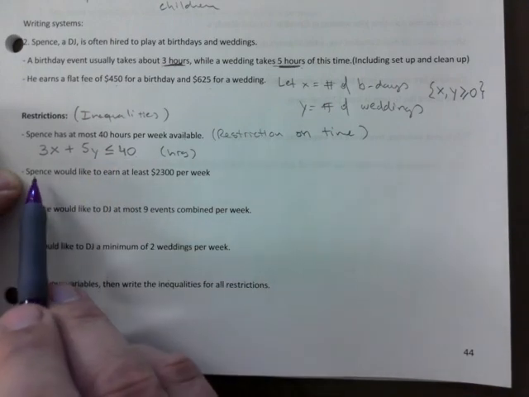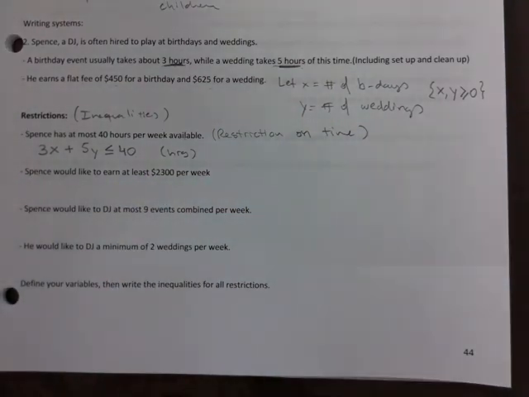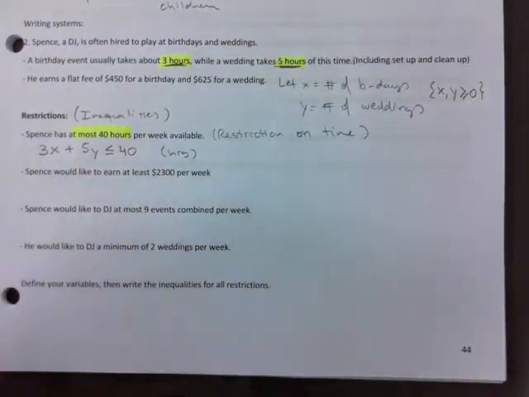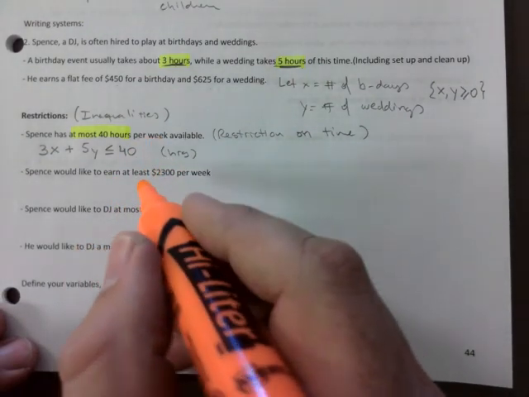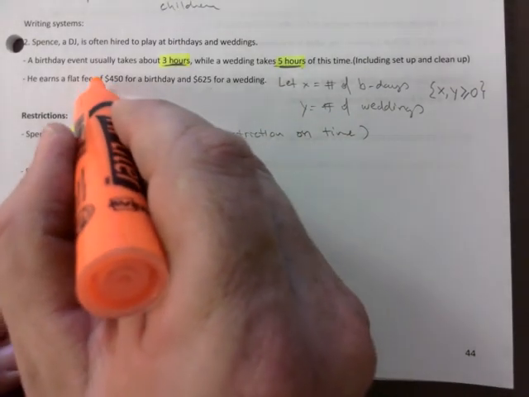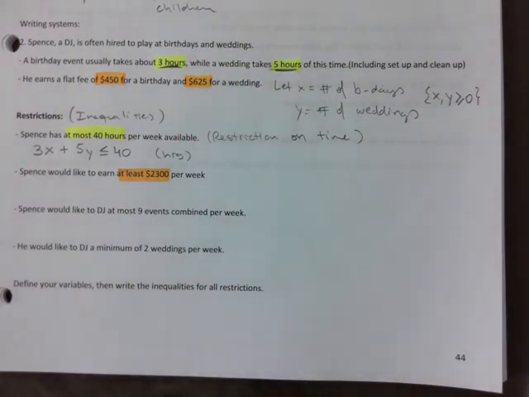Okay, next. Spence would like to earn at least $2,300 a week. Let me do some highlighting here. 40 hours. We're going to deal with the hours here, correct? That's kind of what I expect you to see. And there's at least $2,300 that you want to earn. Well, guess what? You're going to look at those dollar amounts because they're going to give you that.